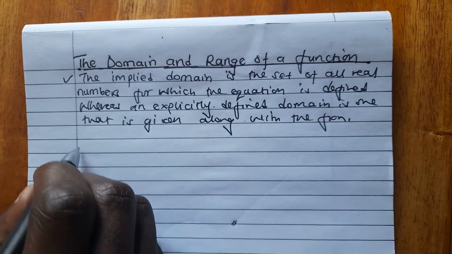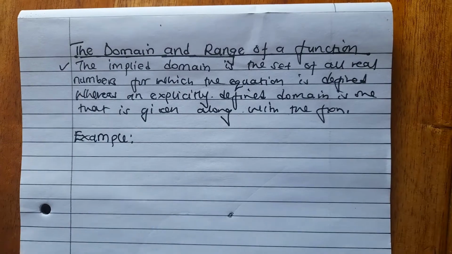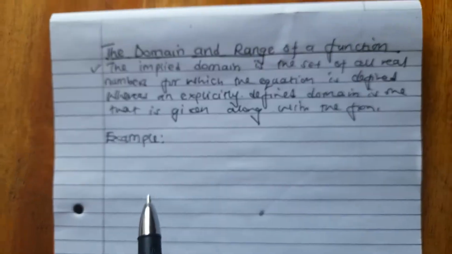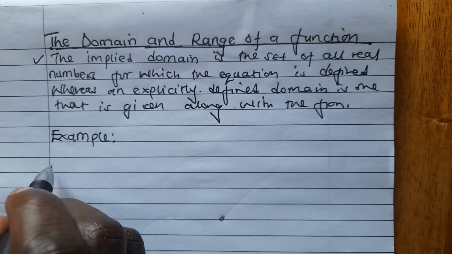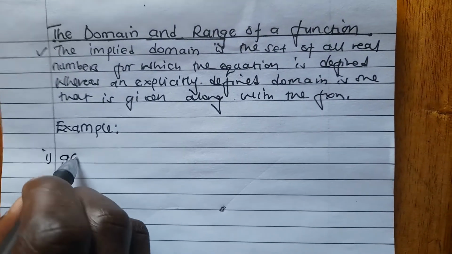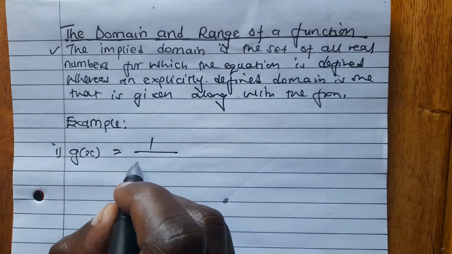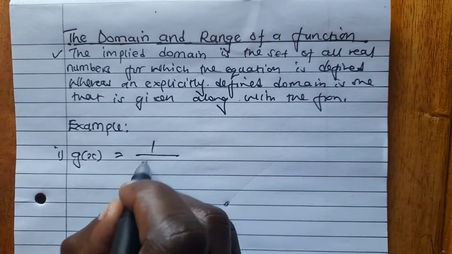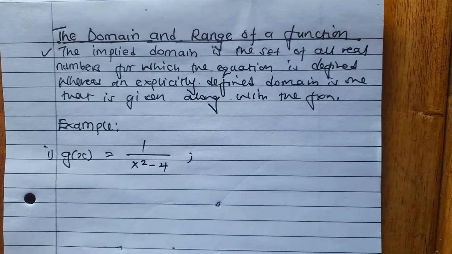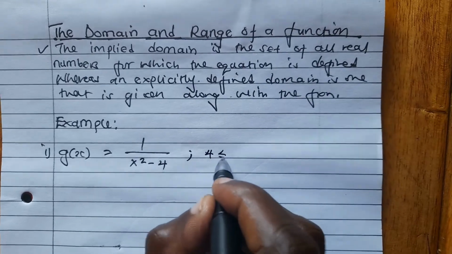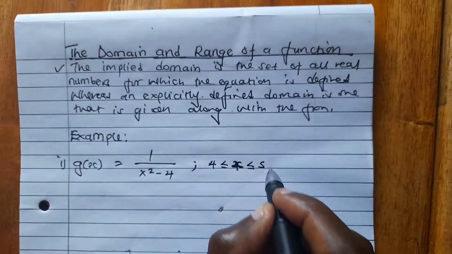Maybe we can have an example and see what we mean when we say the implied domain and the explicitly defined domain. Suppose I have a function g of x, and this function g of x is a rational function defined by 1 over x squared minus 4, such that 4 is less than or equal to x, and x is less than or equal to 5.